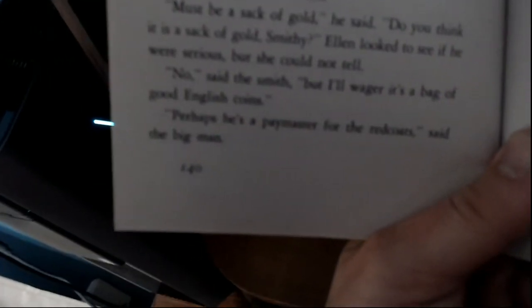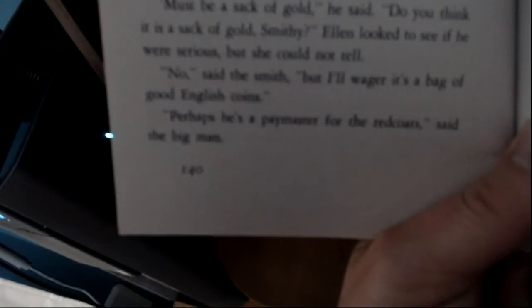And that is on page 141. If you notice, the tall man and the blacksmith are having a conversation. They're talking about Ellen and trying to figure out what's in her jacket.